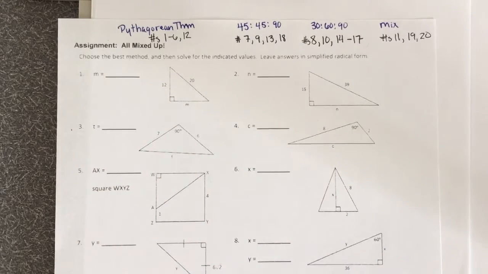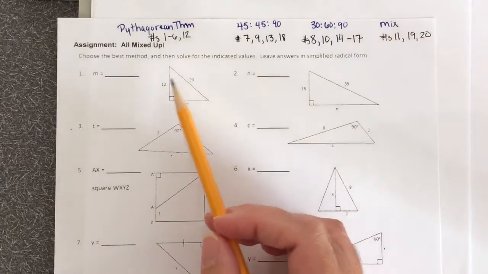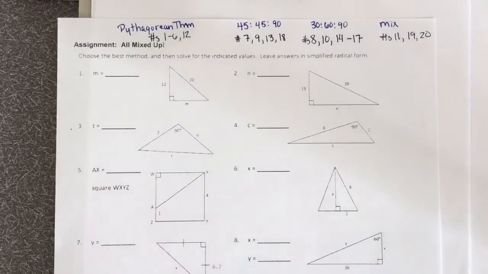So we're going to work 1 through 6, and then we're going to work 12. In 1 through 6, the reason why I know it's the Pythagorean theorem is because notice how I've got 2 out of the 3 sides. I don't have any angle measures, and I can never assume anything. I have to go by facts only.